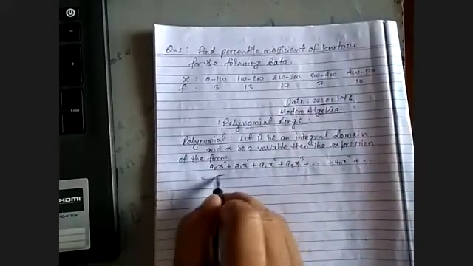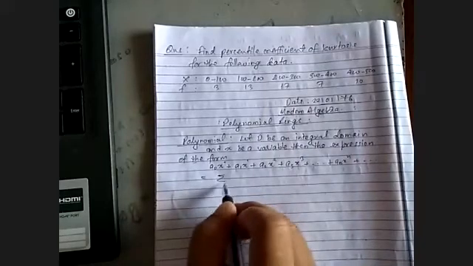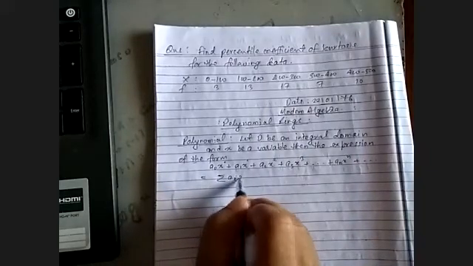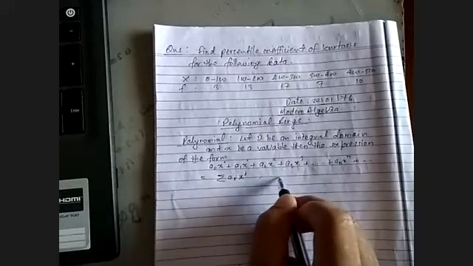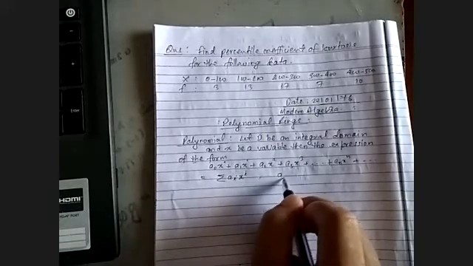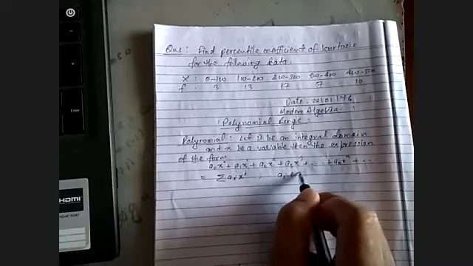That can be written in the summation form, the sum of ai x to the power i, where the ai's are elements of the integral domain D.